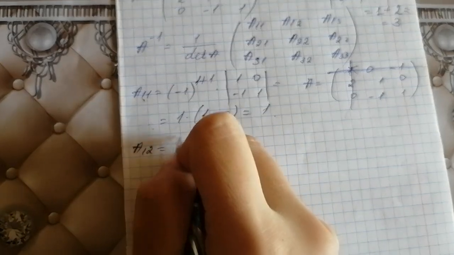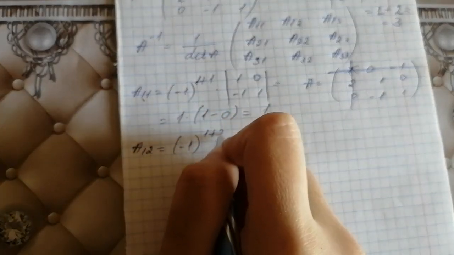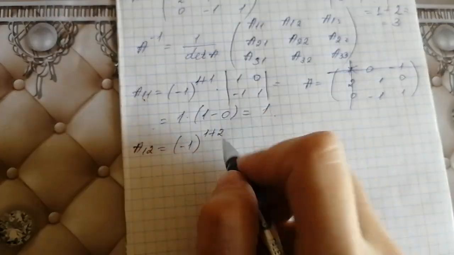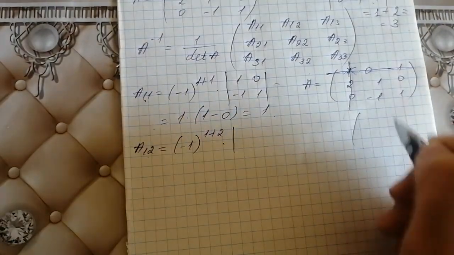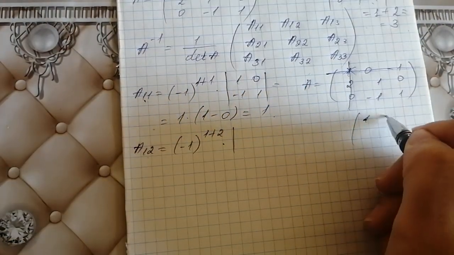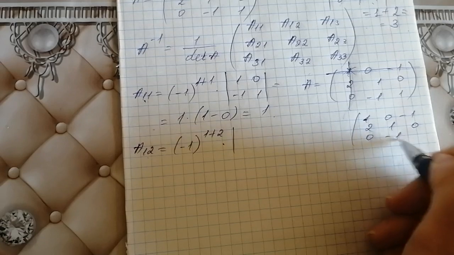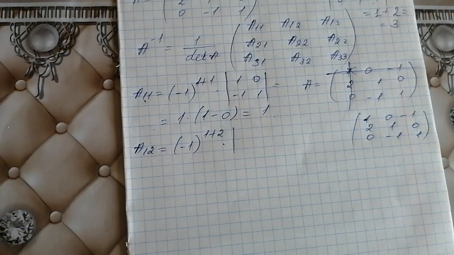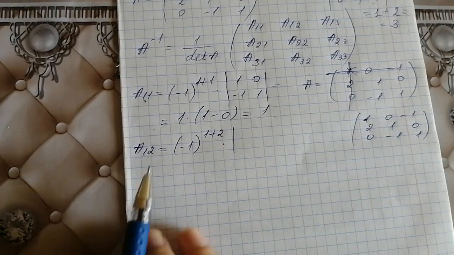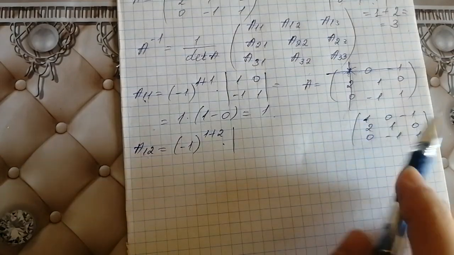The next step is to find the A12 coefficient. A12 is equal to negative 1 to the power of 1 plus 2, times the determinant. Let's again write the matrix: 1, 0, negative 1, 2, 1, 0, 0, negative 1, 1. In this case, first row and second column.